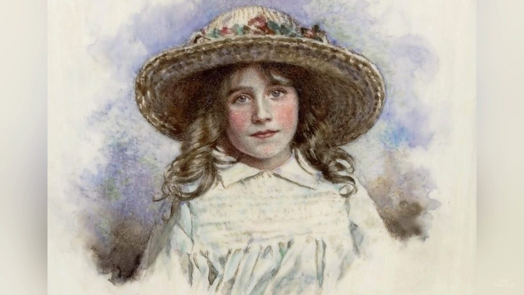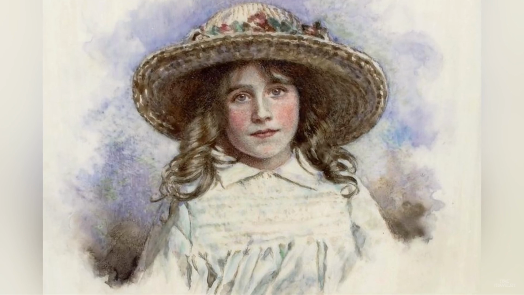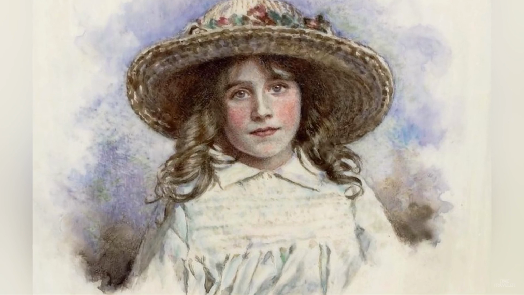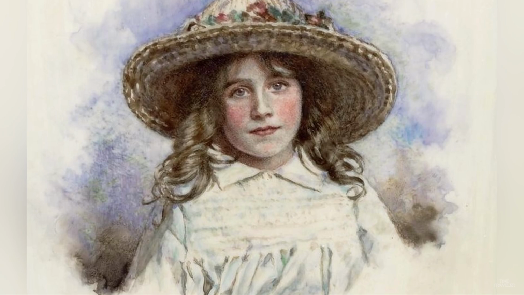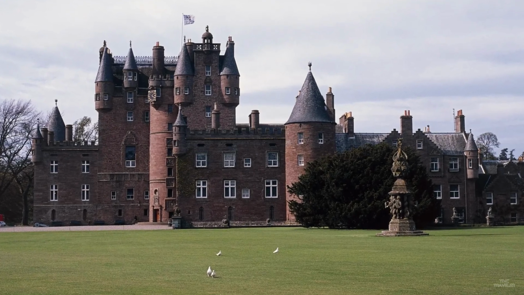From a very young age, she showed great skill in building personal relationships, a quality that would later prove crucial in her public life. She also developed a deep love for Scotland, especially for Glamis Castle, which she would always consider her true home.